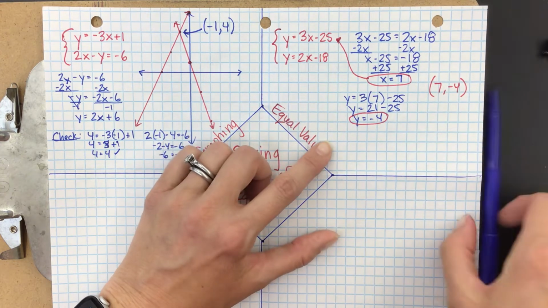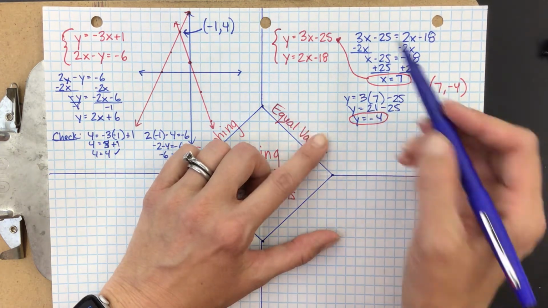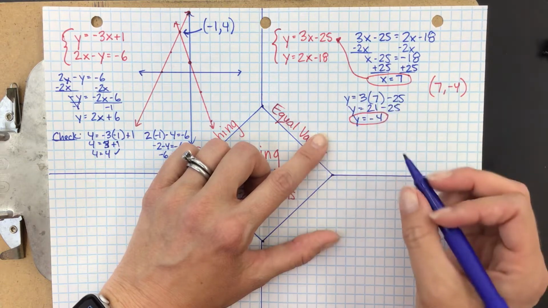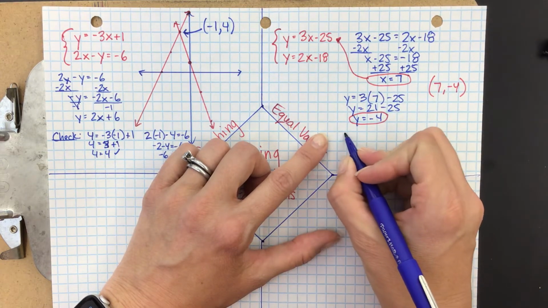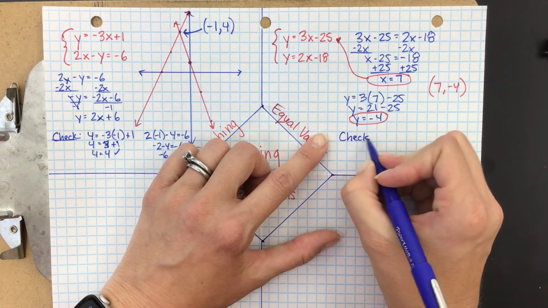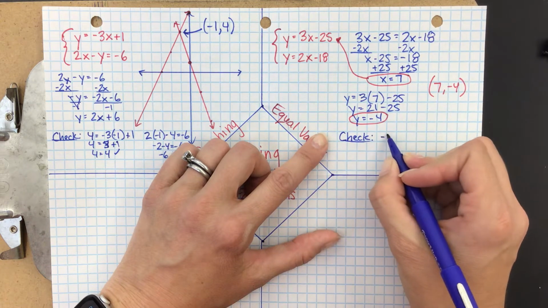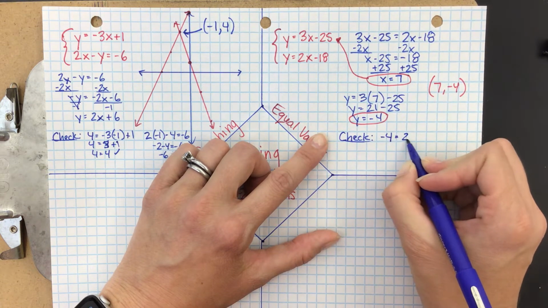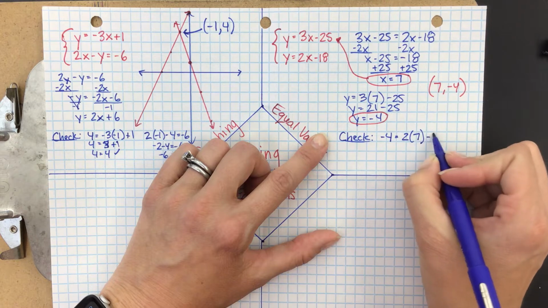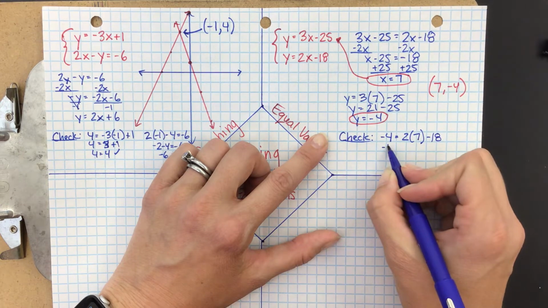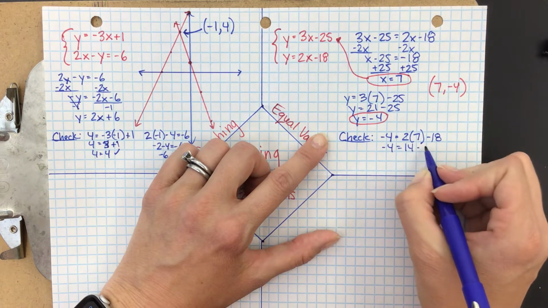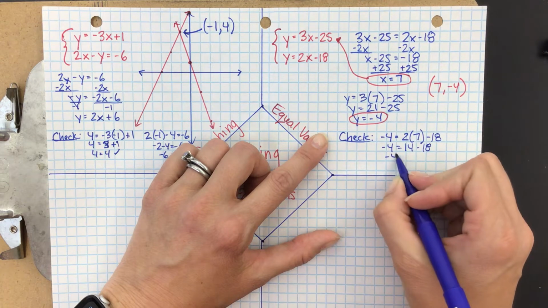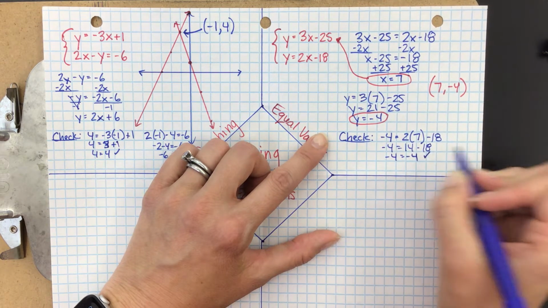I'm just going to double check it though. I used this first equation to find y, so I'm going to use the second equation to check it. Yeah. Looks good.